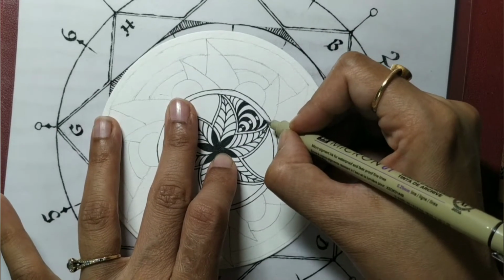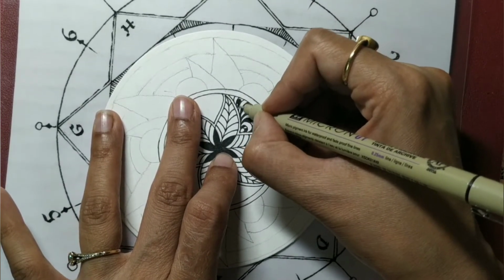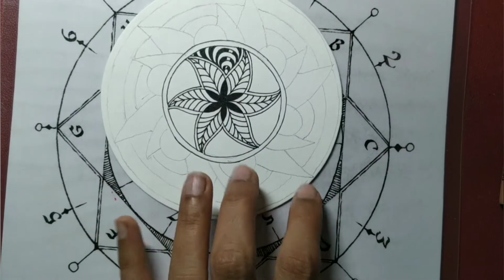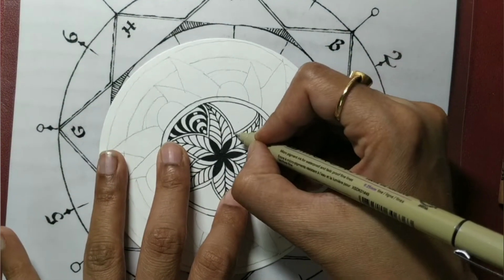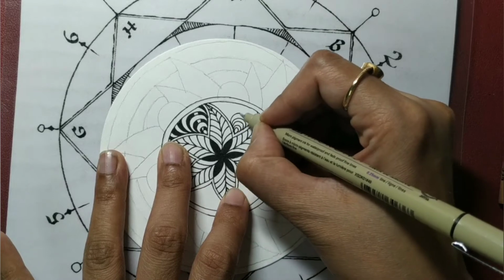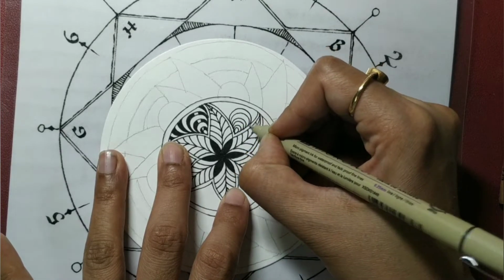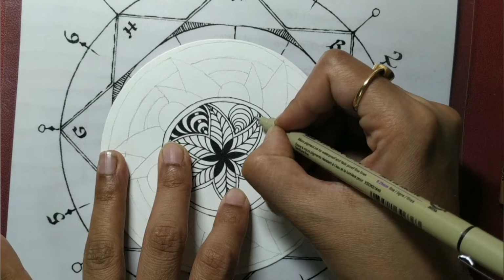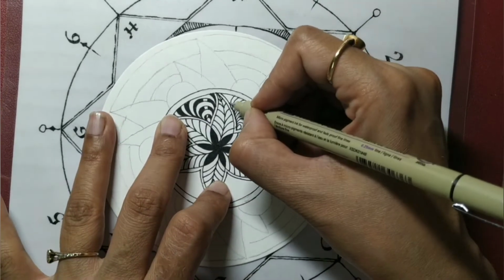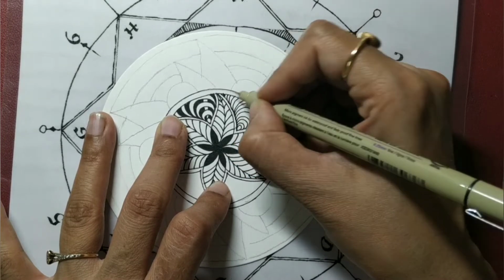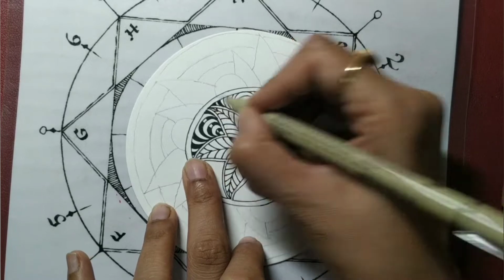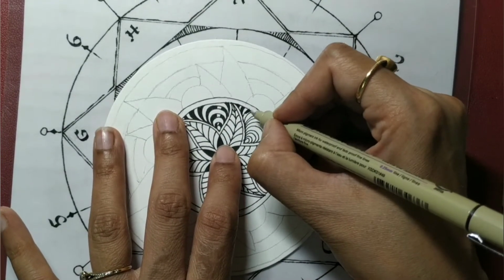Simple tangle, again a drama tangle because of the inking involved. Yeah, so I'll do that. Again, depending on the spaces available, I feel this tangle will look nice. That's why I'm adding it. You can choose a tangle of your choice. Feel free. No foundation here. We are just relaxing and enjoying ourselves through tangling.